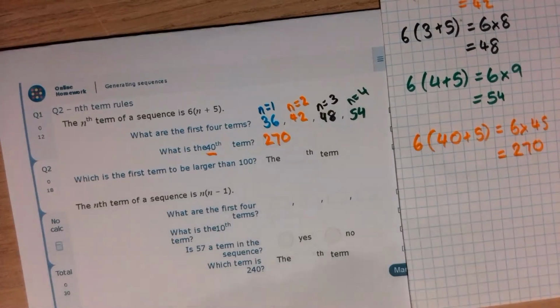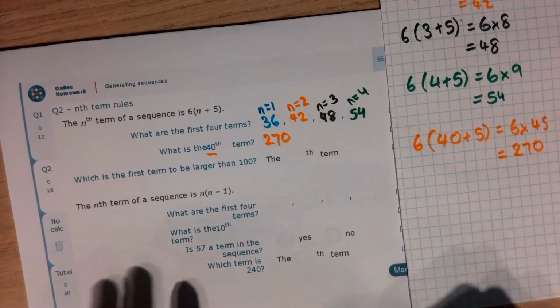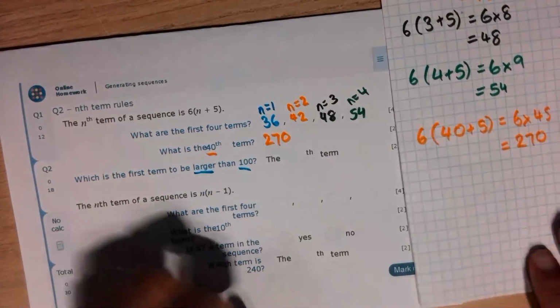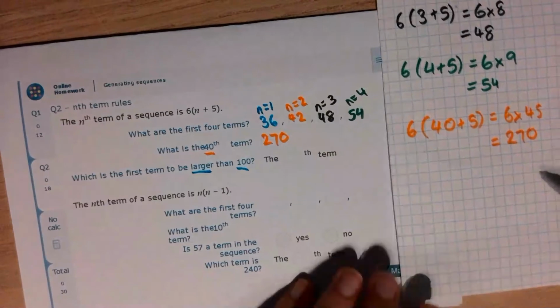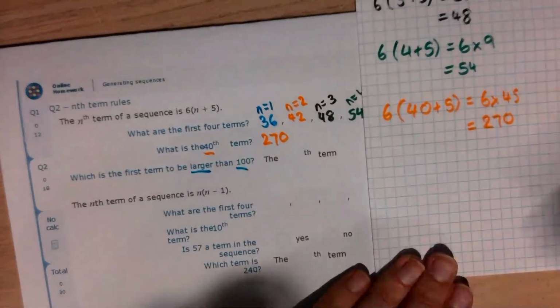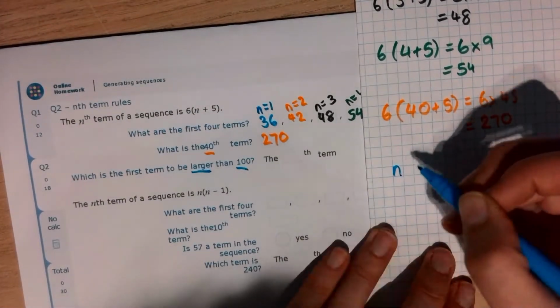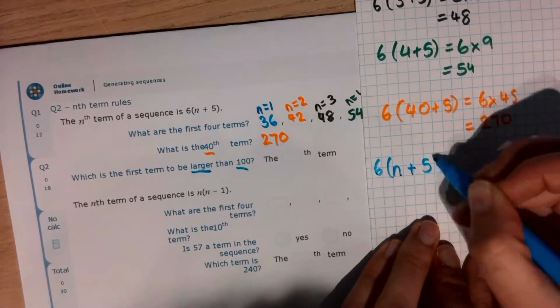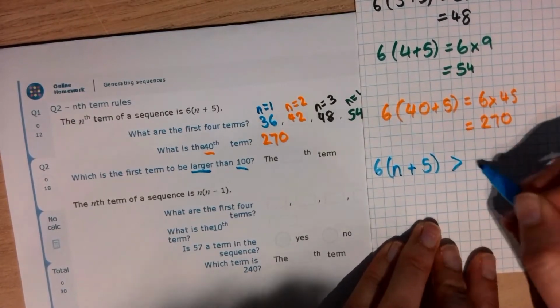This is the part where we first start having to really use our noggin. What is the first term to be larger than £100? 100 pounds? Larger than 100. So we think about here, we don't know what our n is now, so we're going to have to use the n version, which is 6 brackets, n plus 5. But we know that that's got to be bigger than 100.